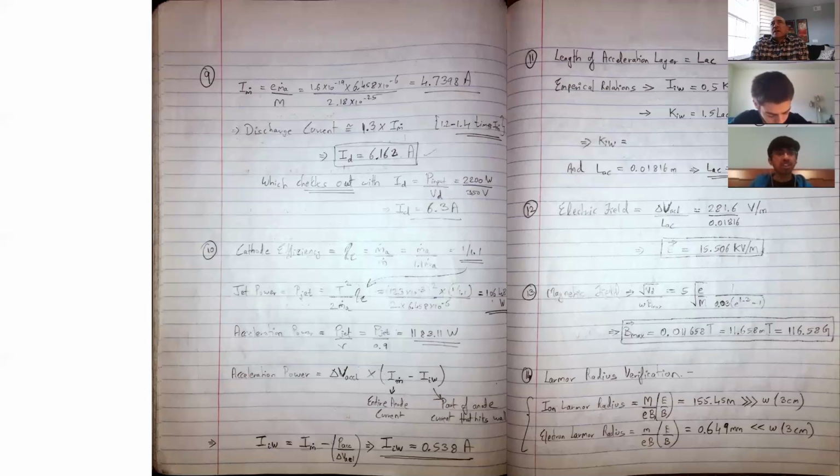The charge flow rate is multiplied by the amount of charge carried by each one, and that gives you the current. Unit-wise it's actually right, because the mass flow rate over the mass gives a unit of 1 over time, and the charge over time is the current.